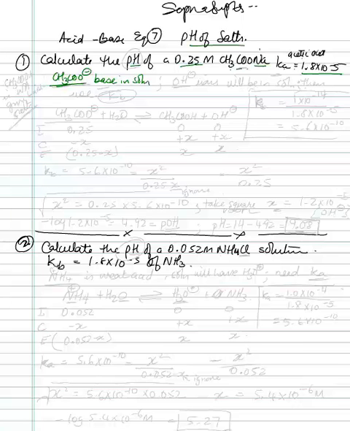Because CH3COOH is a weak acid. Weak acids give basic salts, and that's why we know that this is a base in the solution. So if this is the base in the solution, then hydroxide ions will be in the solution.